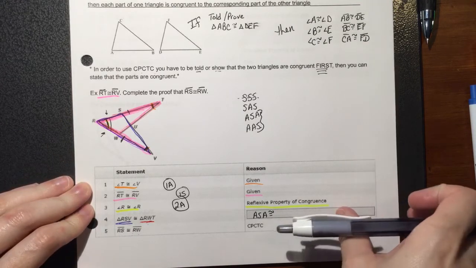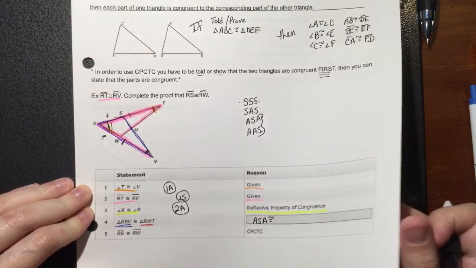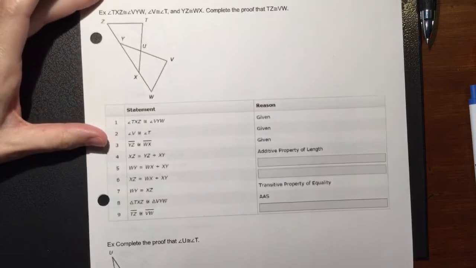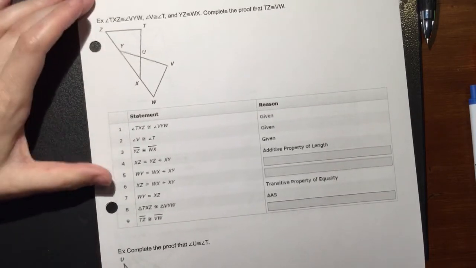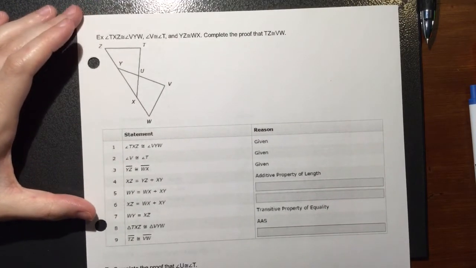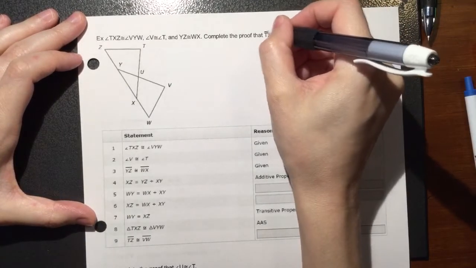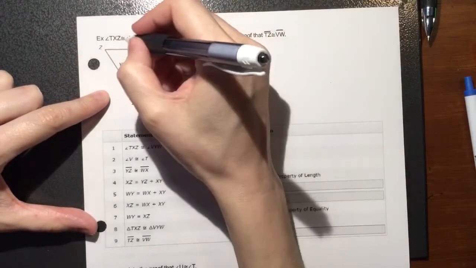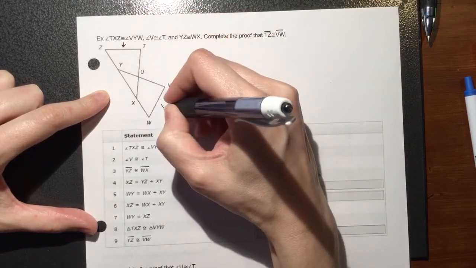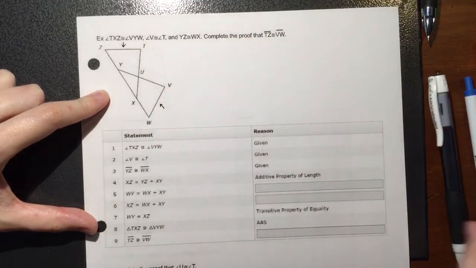Alrighty, looking at the next proof that we have. They want us to complete the proof to say that TZ is going to be congruent to VW. TZ, VW.